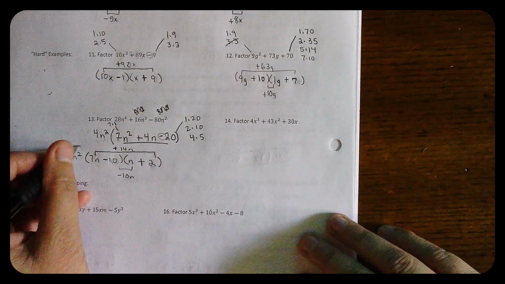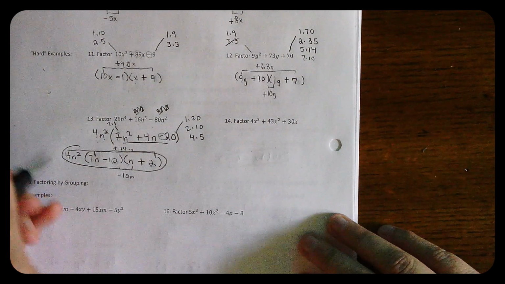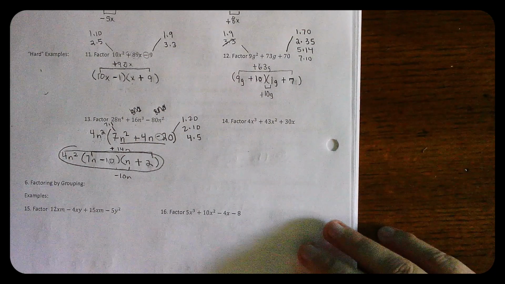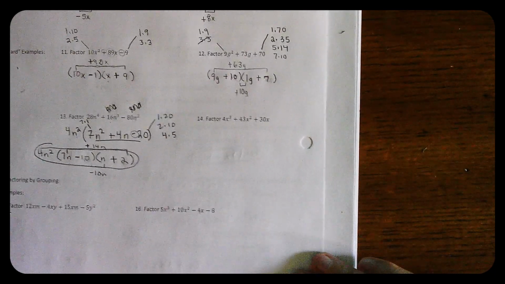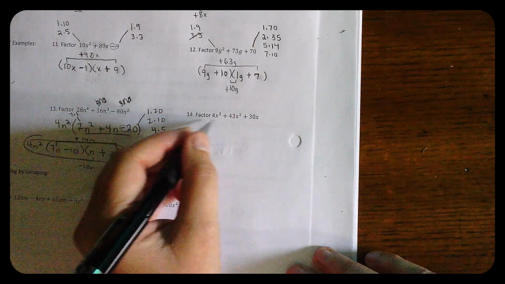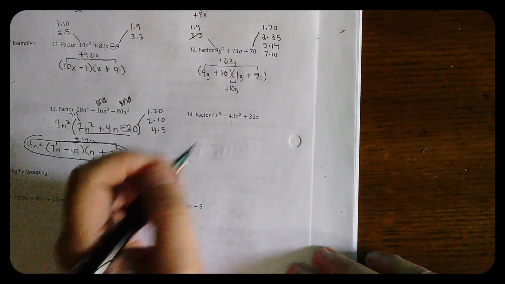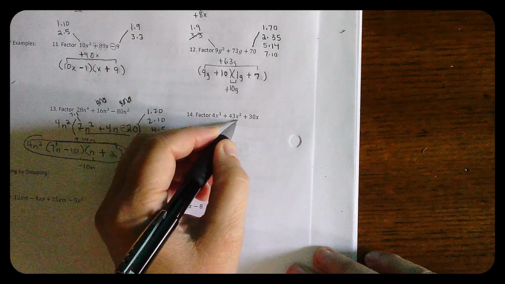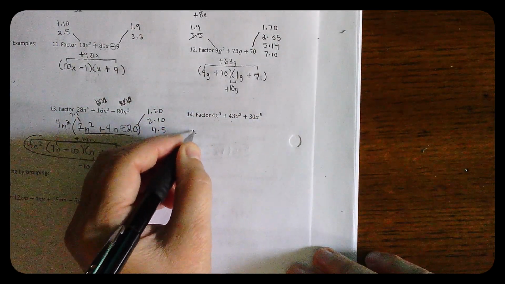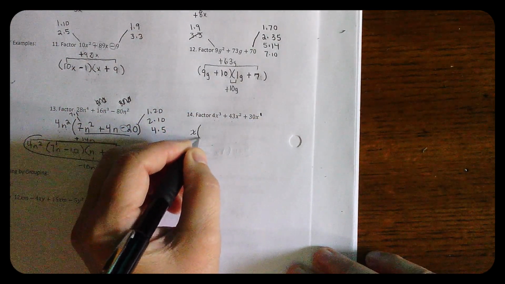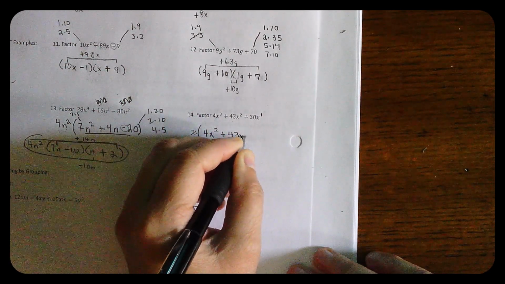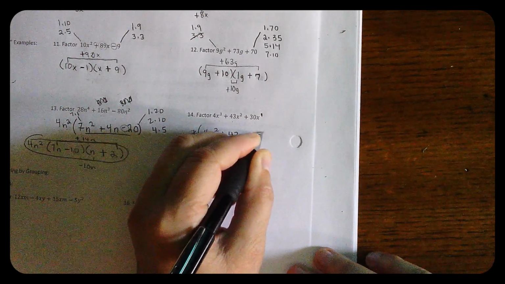So now this is factored completely into 3 factors: the GCF, and then 2 binomials. That happens sometimes. Okay, so here we have a 4, a 43, and a 30. 4 does not go into 43, but we have an x cubed, an x squared, and an x. So you pull out the smallest one, x to the 1, which is all you can pull out. That's going to leave you with 4x squared plus 43x plus 30.